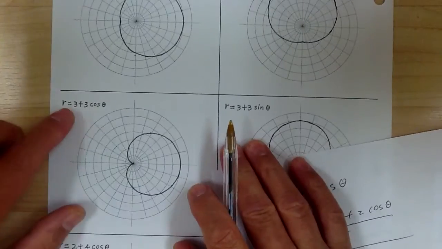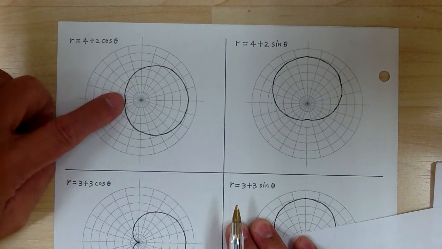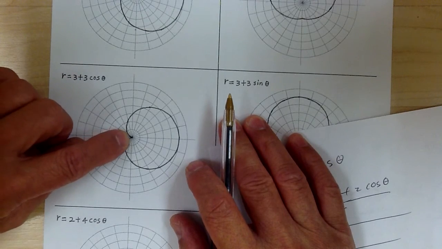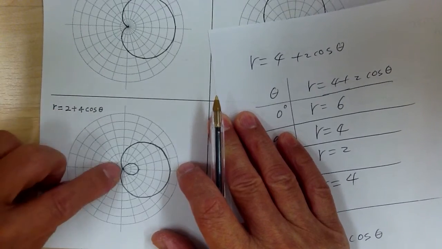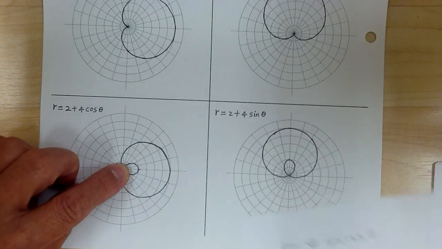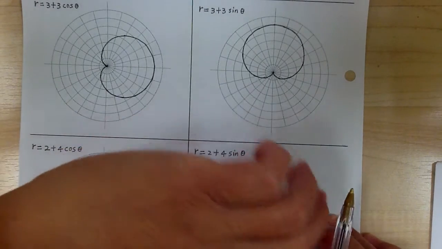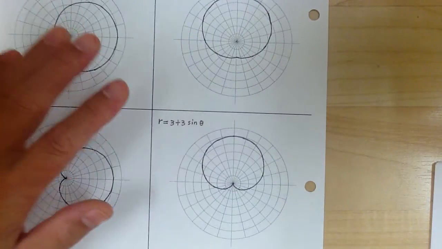Okay. So if k is bigger than a, you're going to have bulging out like that. If they are equal, you're going to get exactly like this. And when k is smaller, you're going to have an inner loop. So that's something you kind of have to recognize. Again, because of sine, if b is 1, that's going to be a rotation of 90 degrees. But in this case, you don't have to worry about that.